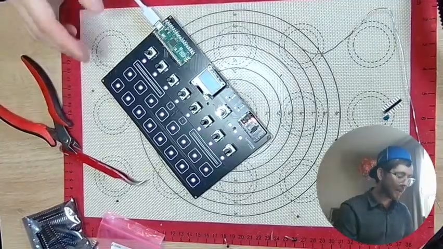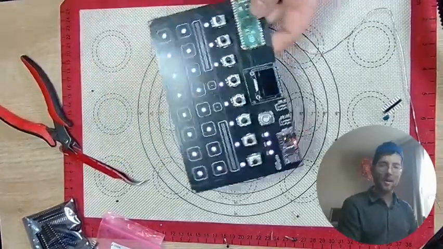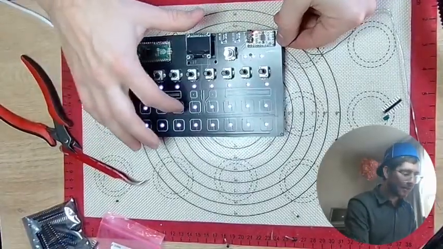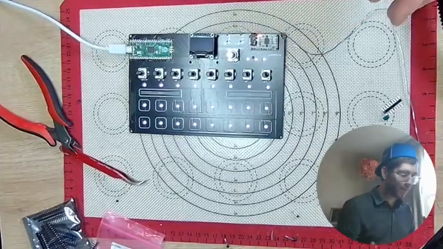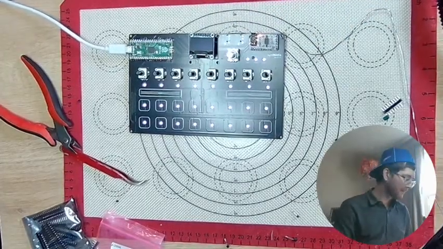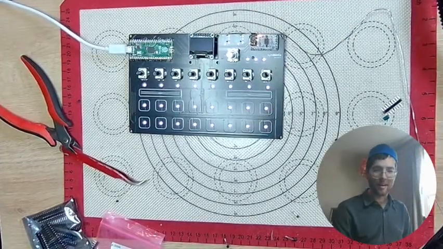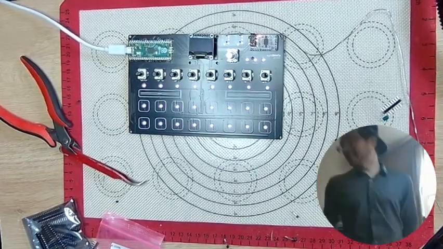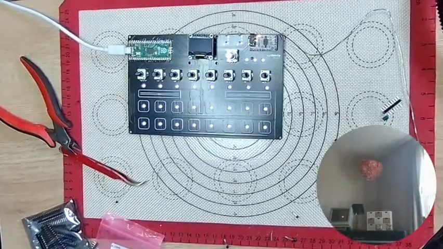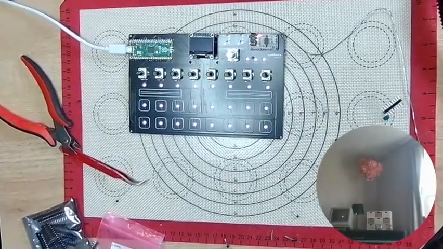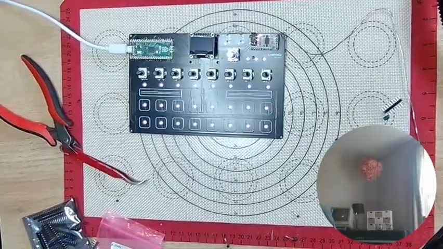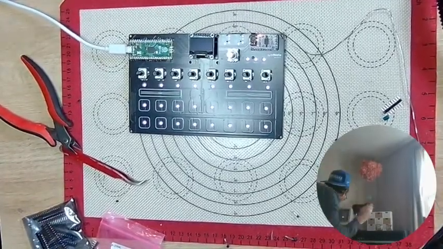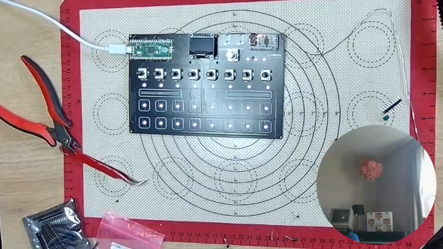Okay, okay, we got LEDs. We have LEDs. I don't know if everything else is working. I don't have an audio input. Oh, let me get a jack. Oh, there should be one right here. Okay. I should be able to handle this.